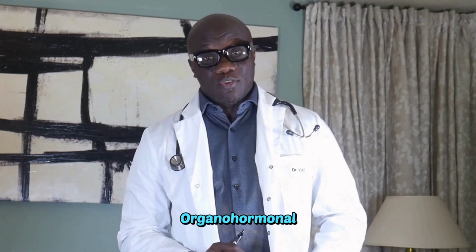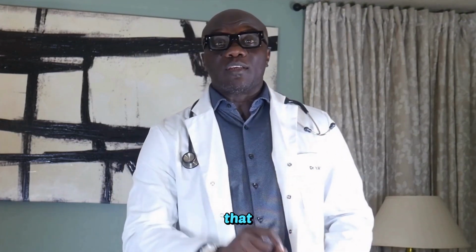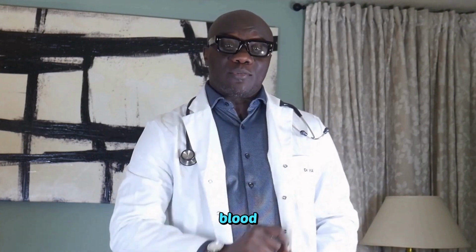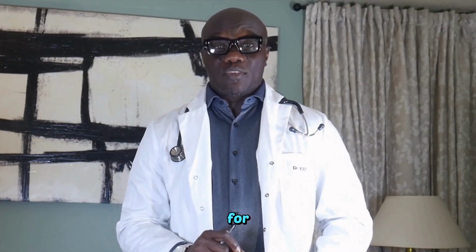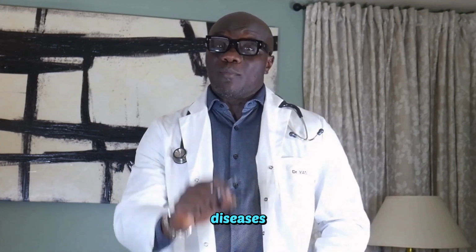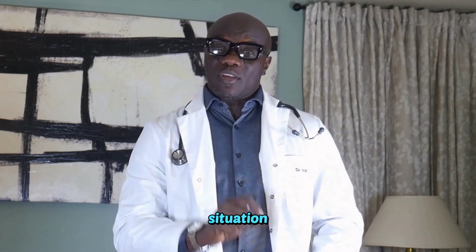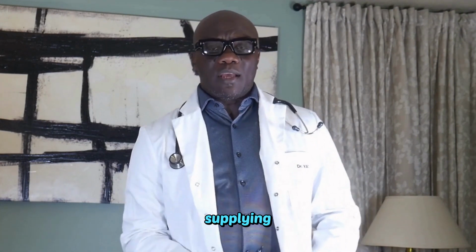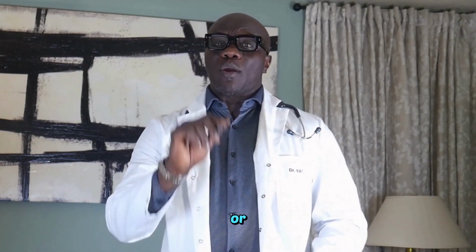1. Organohormonal causes. These are disorders that generally result in significant obstruction of blood flow to the penis. This is, for example, in the wake of A. Cardiovascular diseases, most commonly arteriosclerosis. In reality, it's any situation that reduces the cross-section of the arteries supplying the penis, whether in situ or upstream.